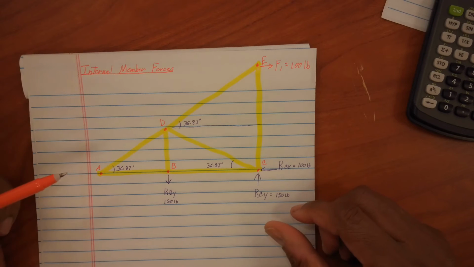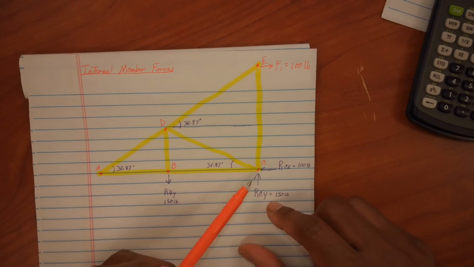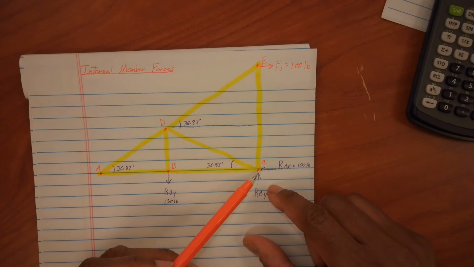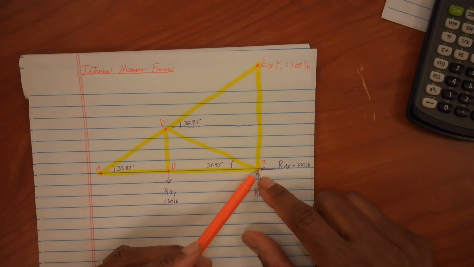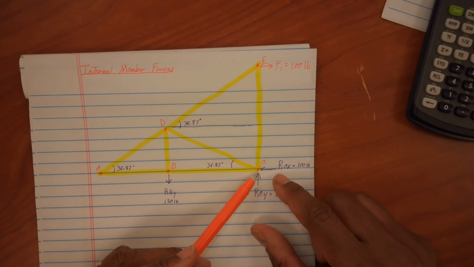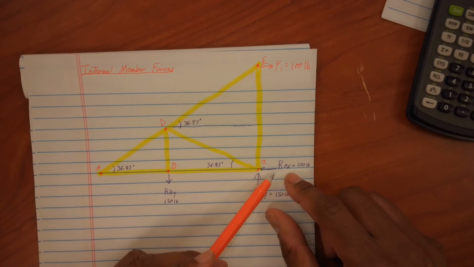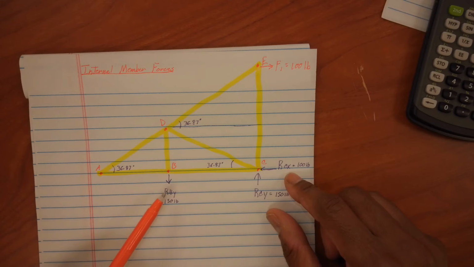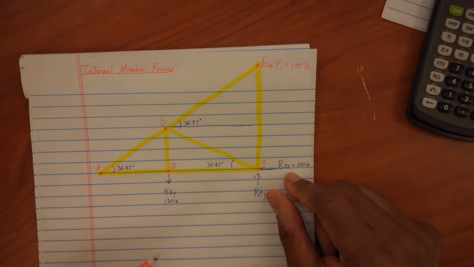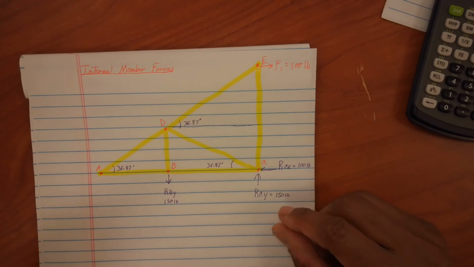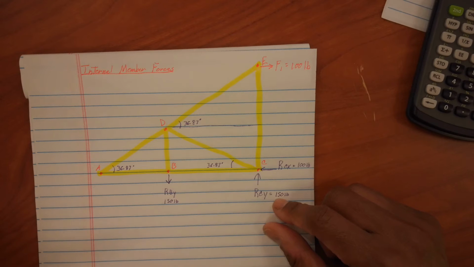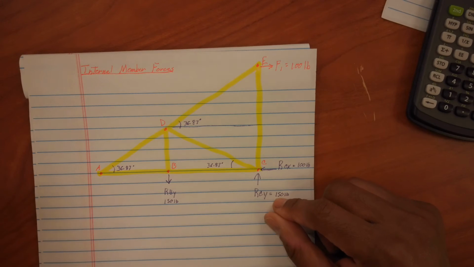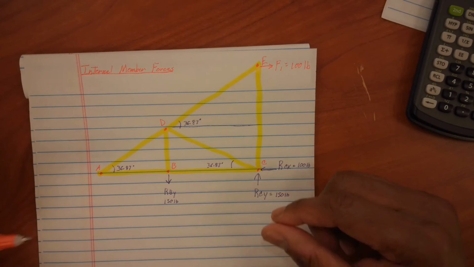Again, what I typically like to do is look at each joint and determine how the internal forces are responding to the external forces being applied on the truss. However, in the method of joints, you would draw everything in tension, okay? Again, in the method of joints, you would draw everything in tension.